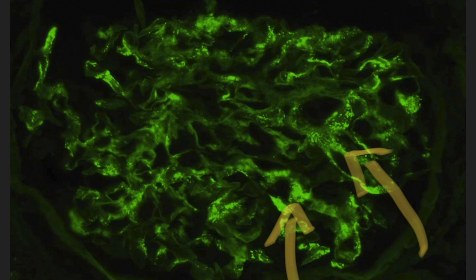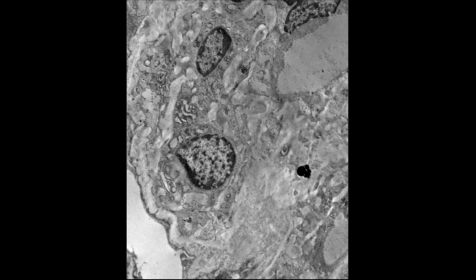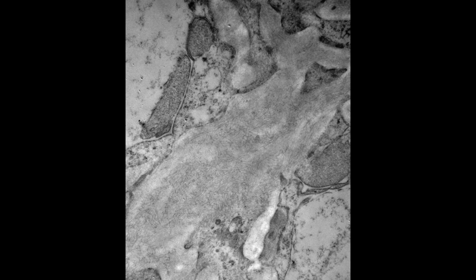So what did the electron microscopy show then? So here we could see the mesangium on low power, and we could see kind of scattered electron-dense deposits within the mesangium. Wow, what are these structures? So here we could see another area of the mesangium with fibrils that are kind of randomly arranged and measure about 15 nanometers in diameter.